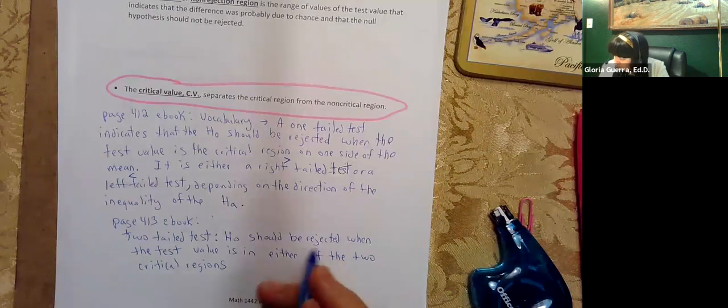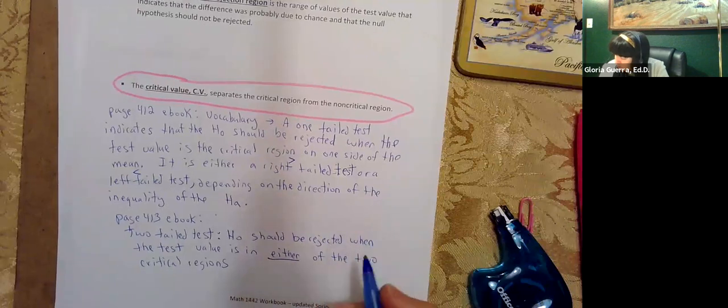I also have this underline. I don't know if that's going to help with your vocabulary.